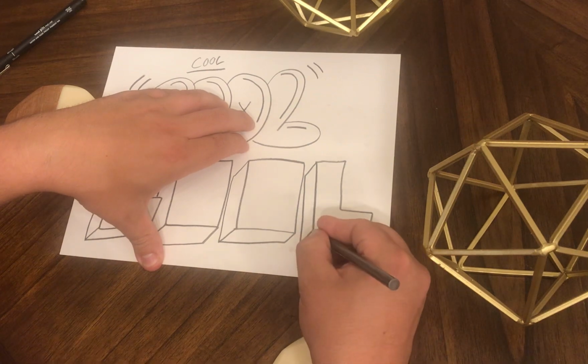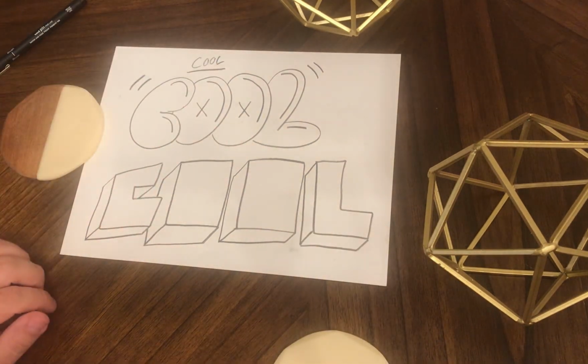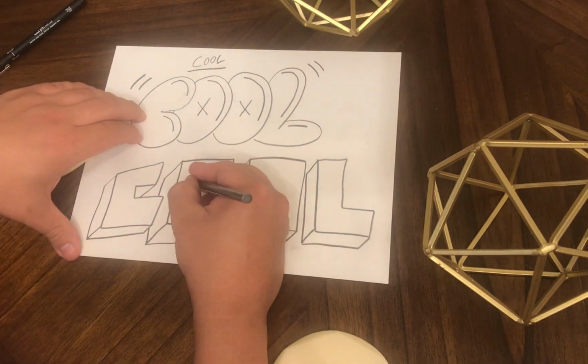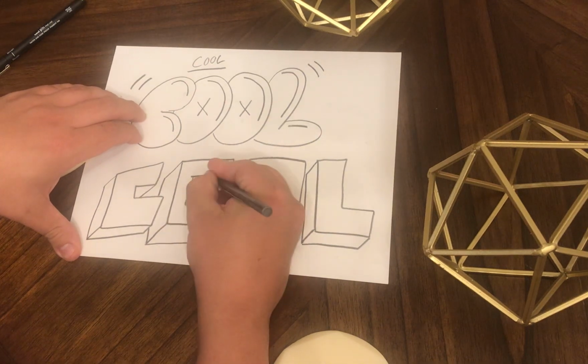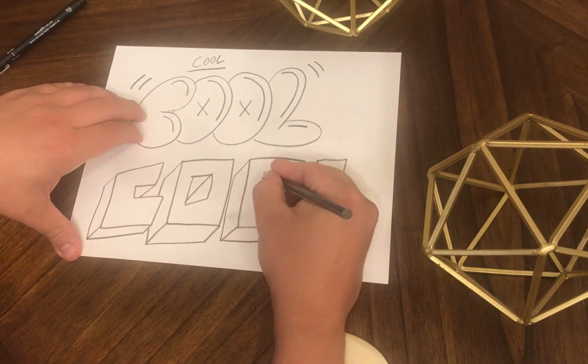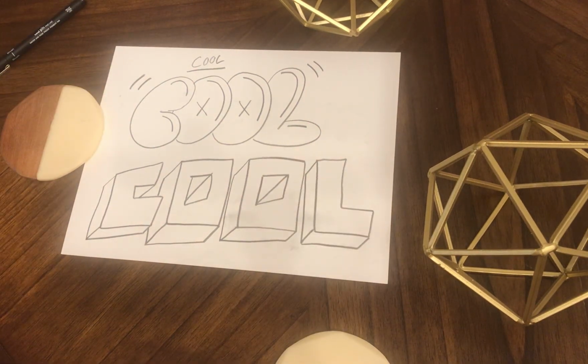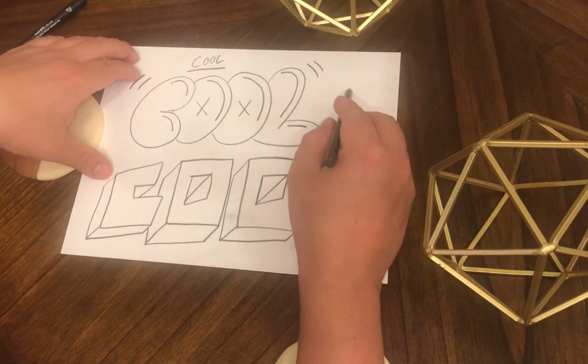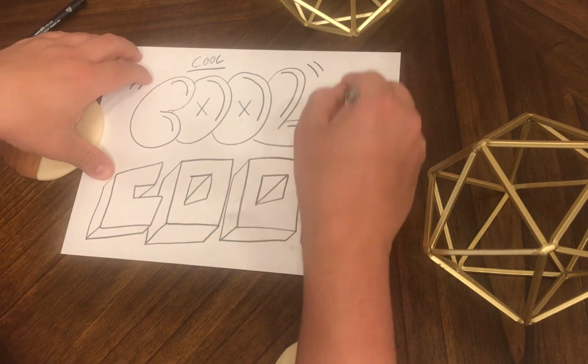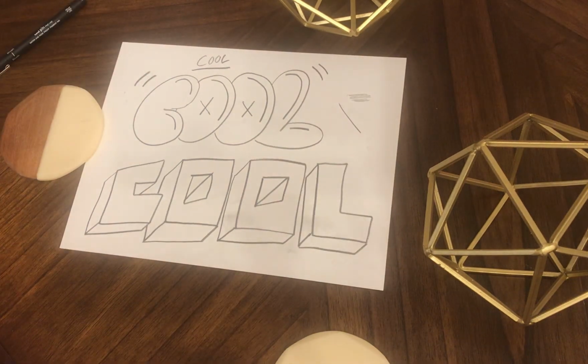Now, what you notice, what we talked about last week, we talked about pressure, right? Right now I'm using a very, very hard pressure, because if I was using a light pressure, I'd look more like this. But I'm using that type of line.